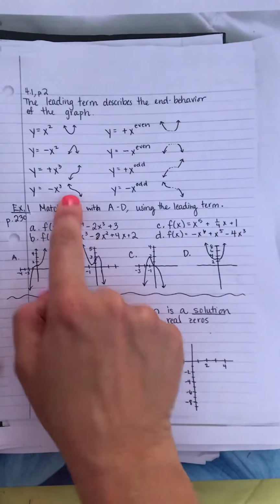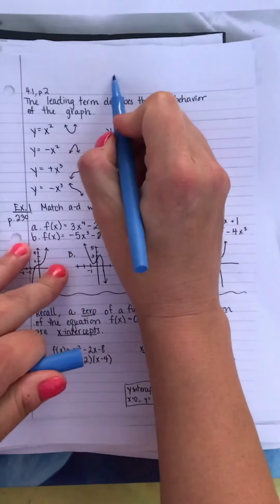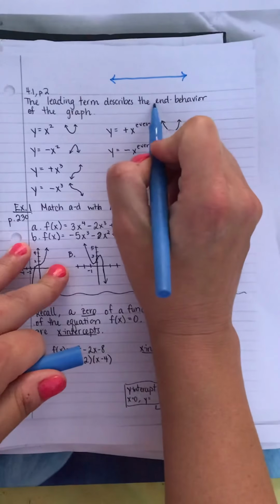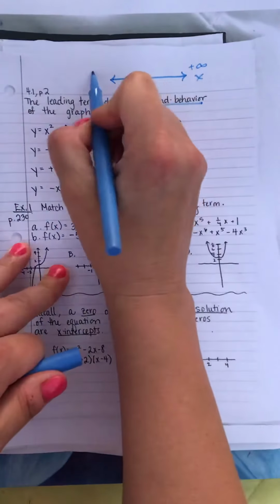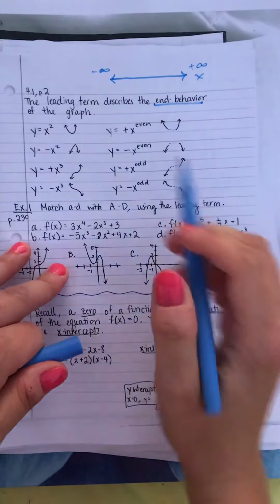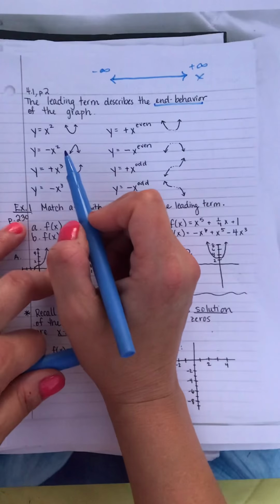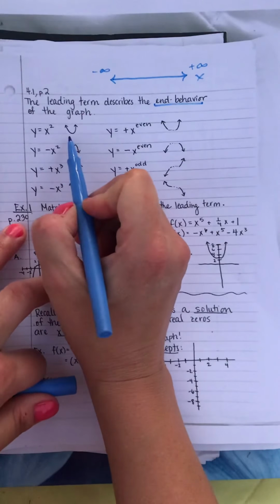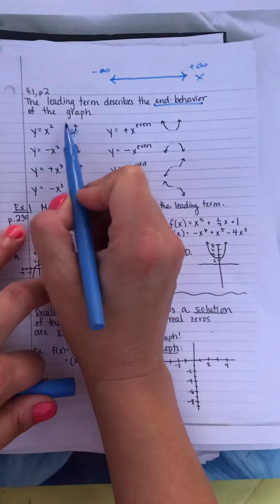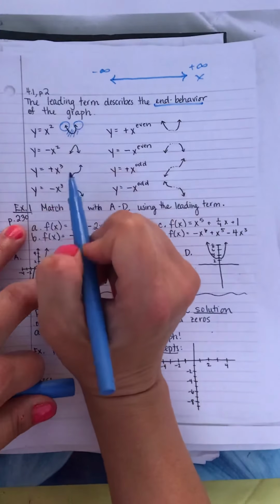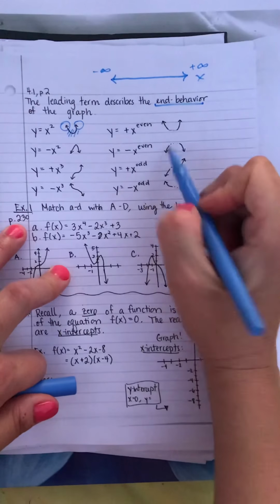But the leading term describes the end behavior. So remember, the end behavior is at the end of your x-axis, where x is going off to positive infinity and negative infinity. So here, what that means is if I have my graph, it doesn't matter what's happening for small x values. It matters what's happening at those arrows. And that's why we draw the arrows with little dots in between, okay?